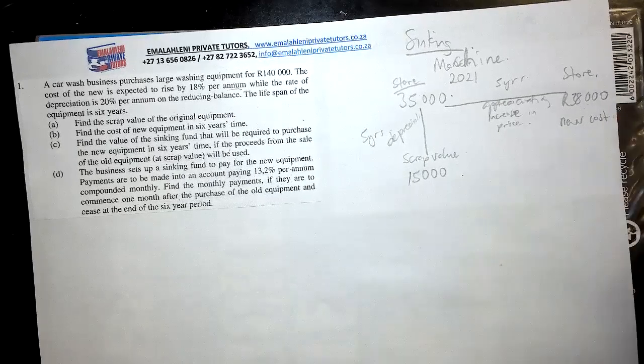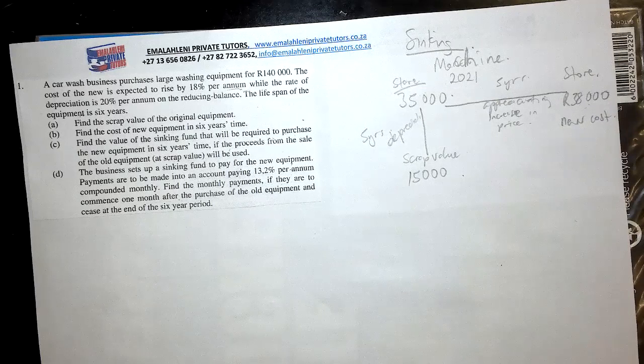Now, here is the story. You buy the machine, and you know that this machine costs 35,000, but the problem is that we can't have 38,000 in 5 years' time to buy that machine. So what must we do? Our machine in 5 years' time is going to depreciate.